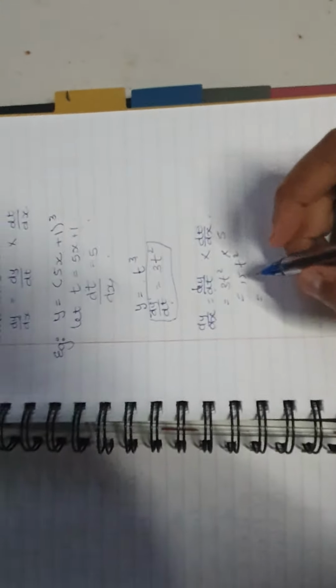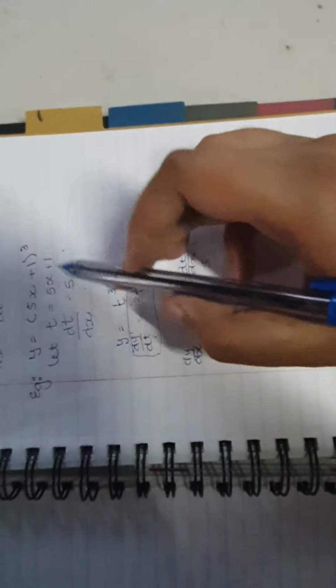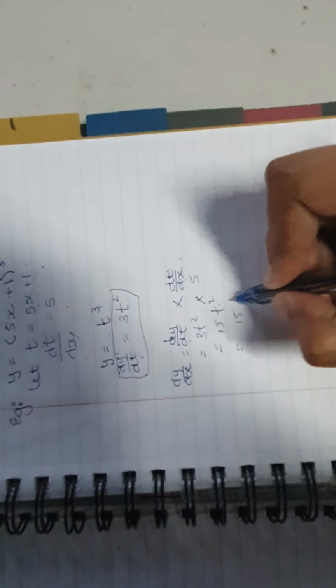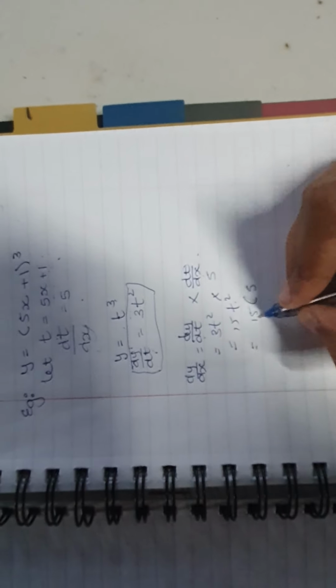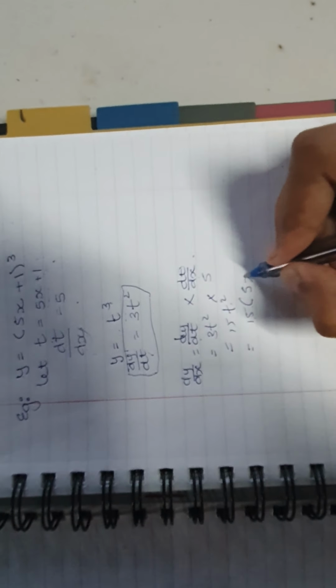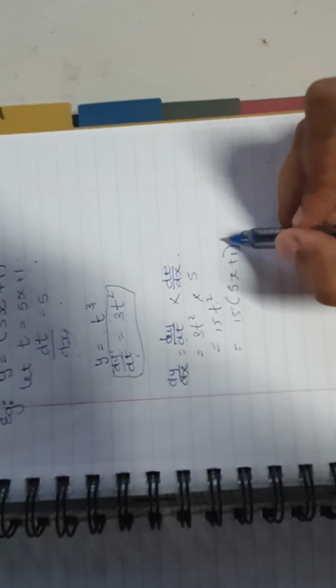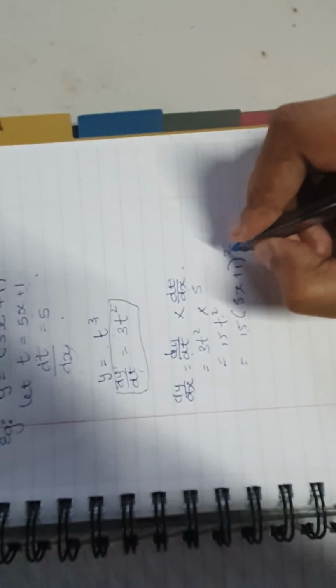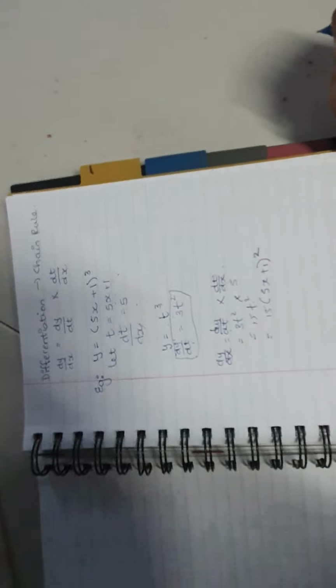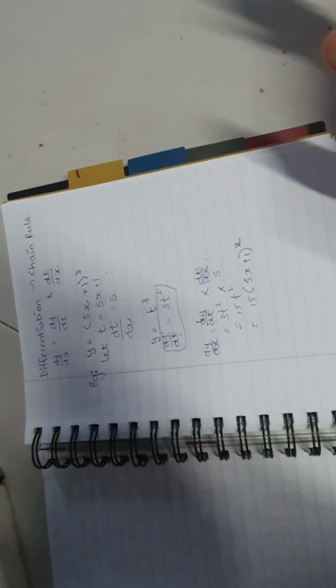So the real answer would be, just replacing the t with this here. So you have 15 by 5x plus 1, right? So 15t, and you put back here the square sign. Let's write that properly. And that's dy/dx. Easier, right? Okay, so I'll show you a next example.